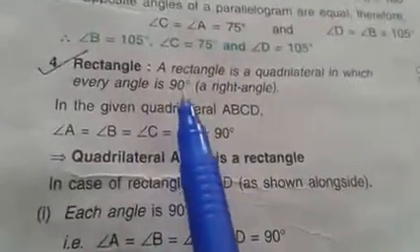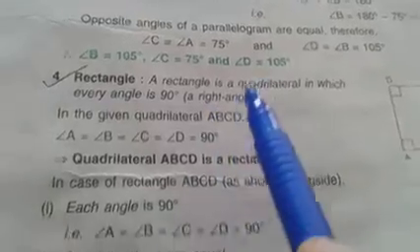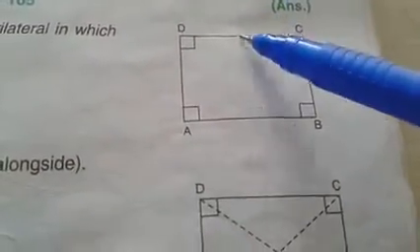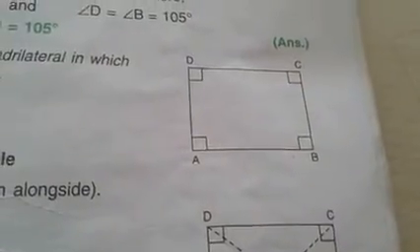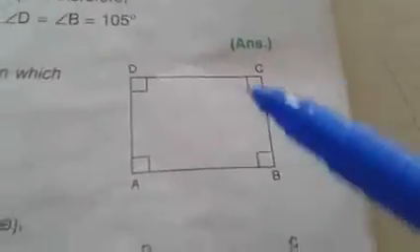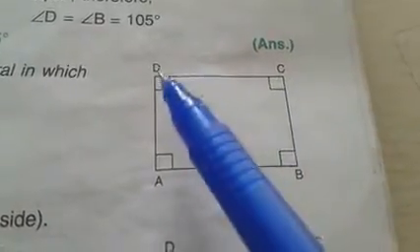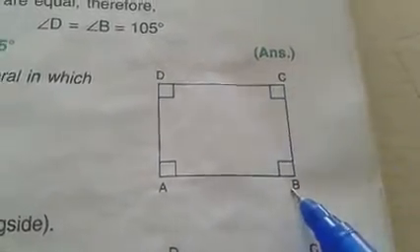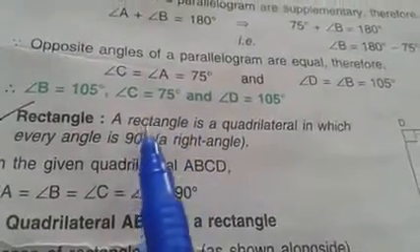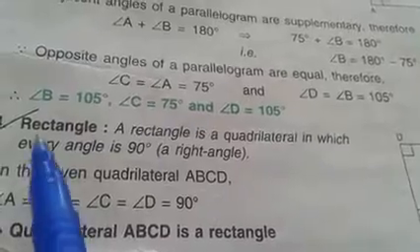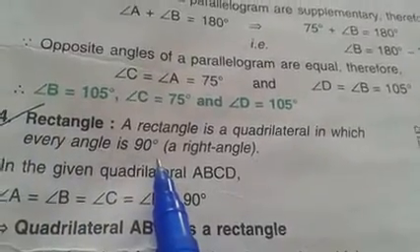Now next is rectangle. Rectangle, you have studied in lower classes. What you have studied in lower classes is that in a rectangle opposite sides are equal in length. So that is also there. This is a rectangle. AB is equal to DC and also DA is equal to CB. Now since you have grown up, the definition of a rectangle has become: a rectangle is a quadrilateral in which every angle is 90 degrees.